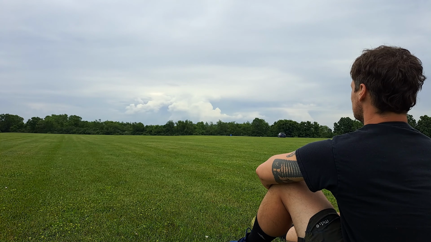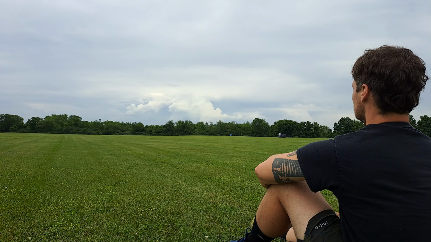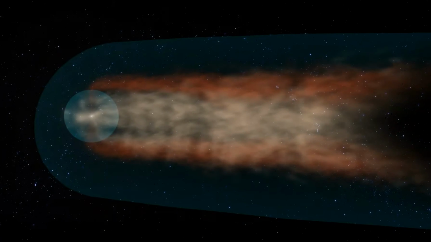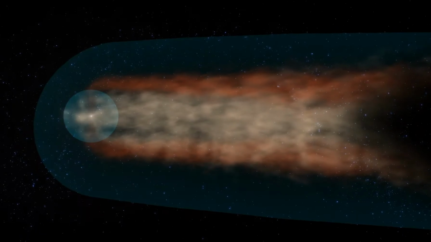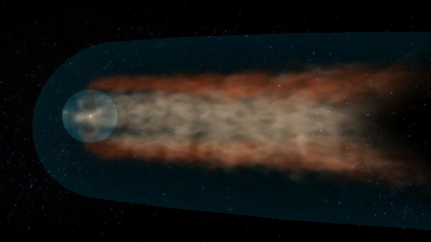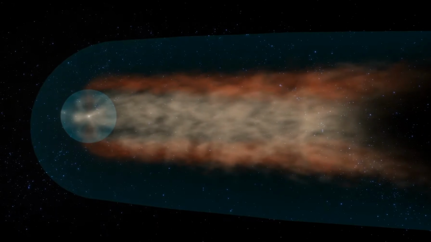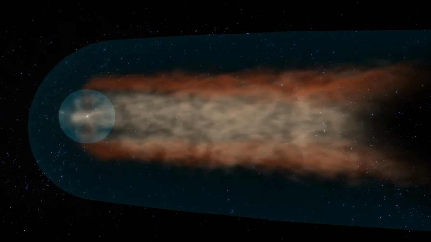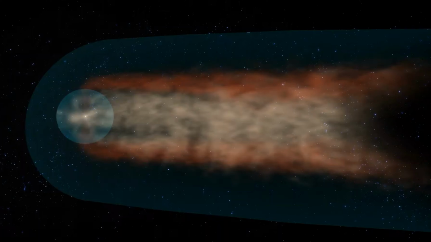For decades, we pictured the heliosphere to be kind of like a comet, where it's rounded at the front and there's a long trailing tail behind it. And that shape made intuitive sense. The sun moves through the galaxy and its outflow presses against the interstellar medium and it forms a wake behind it. But that picture's beginning to change.